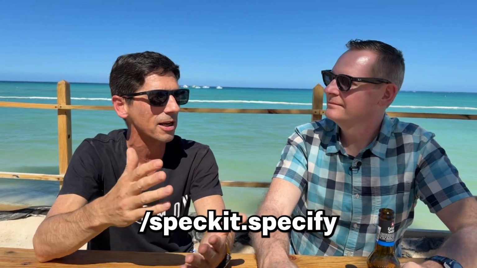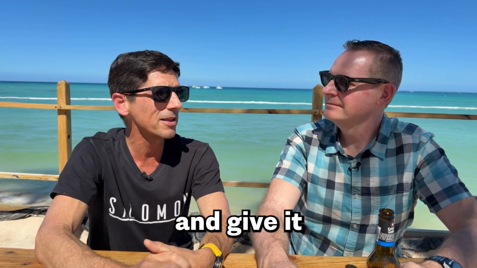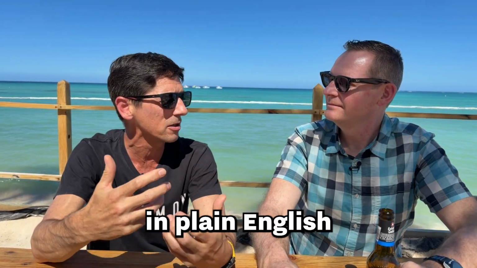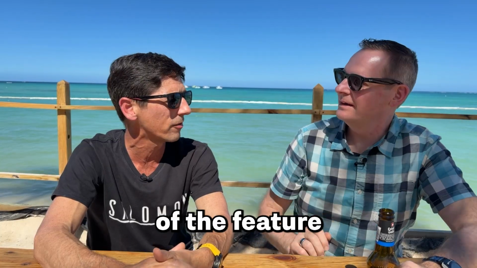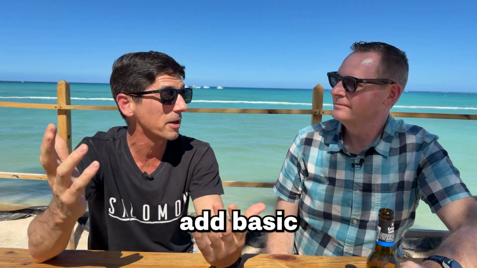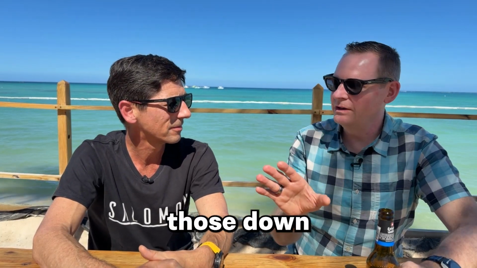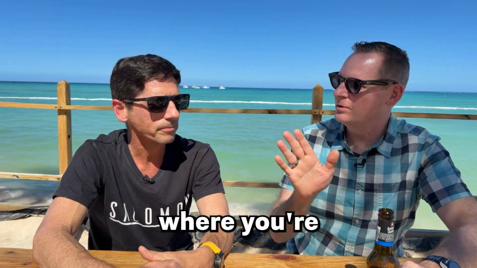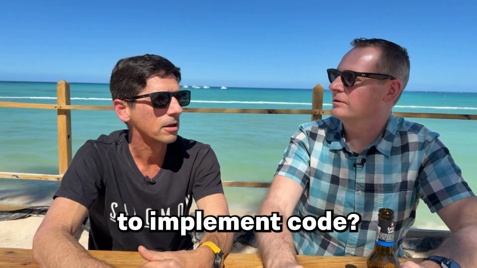Specification mode, and these prompts are specifically Spec Kit prompts. So you will say /Spec Kit.specify and give a description in plain English of the feature that you want, like add basic user management. And then it saves those down into the file system for future sessions where you're actually telling it to implement code.